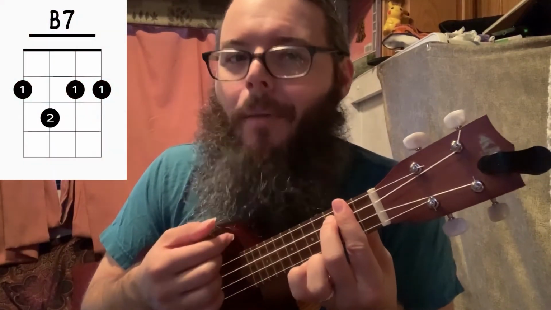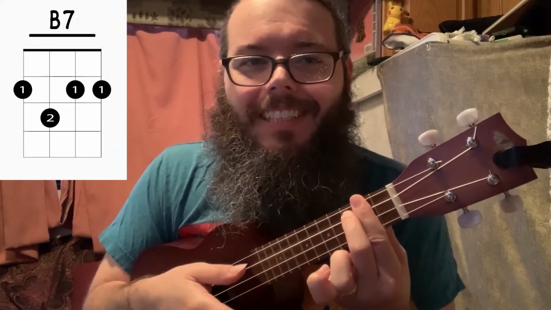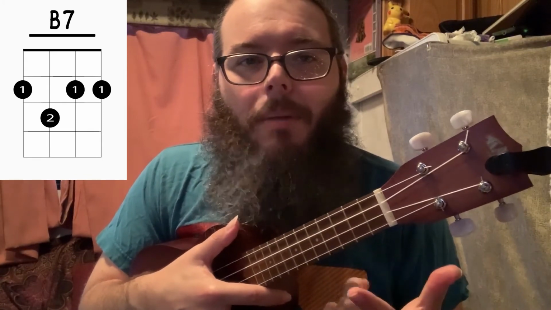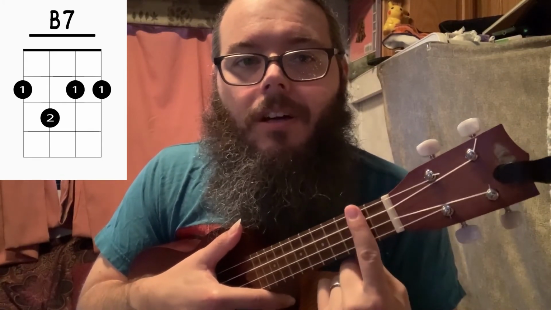We've got another bar going on here, as you can see. Here I am using my pointer finger to bar all the strings on the 2nd fret, and I am adding my middle finger on the 3rd fret of the C string.